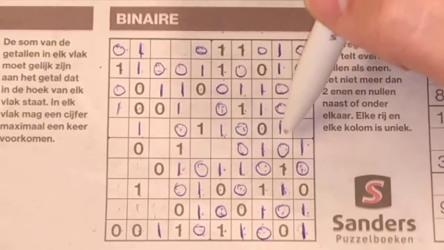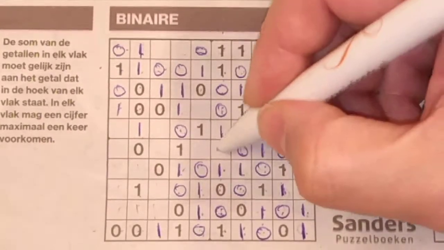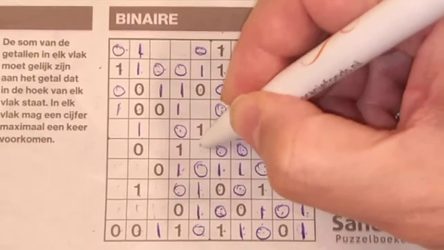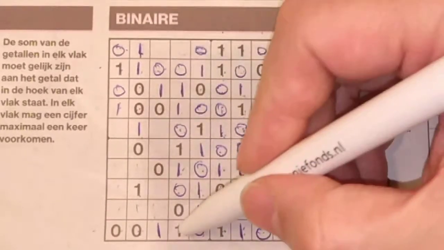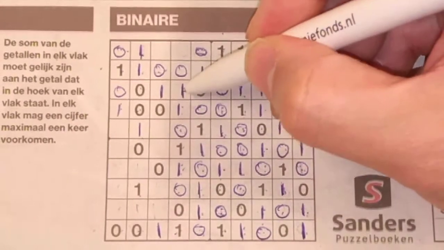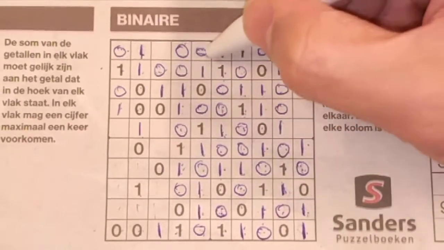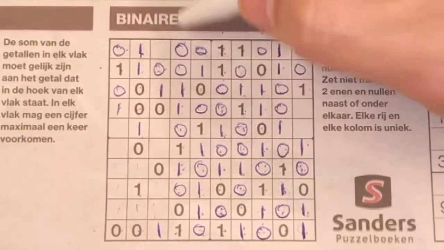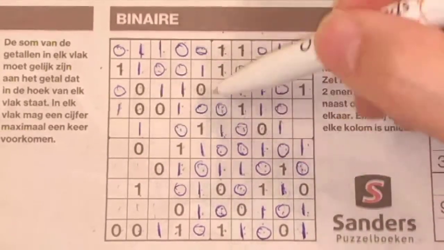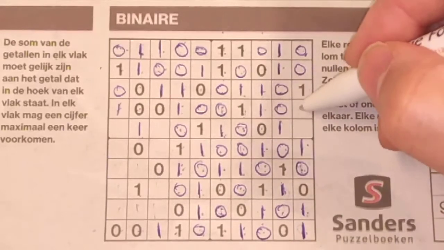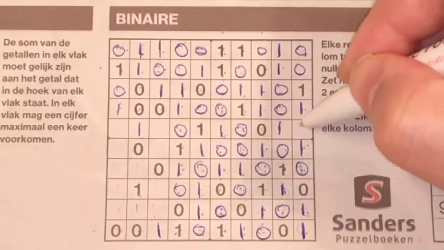1, 2, 3. Between 2 ones comes an O, double O here and 1, there 1, double 1 here and O, there O. 1, 2, 3, 4, 5 ones, so the rest are O's, double O here and 1, there 1. 1, 2, 3, 4, and this is number 5. Between 2 ones comes an O.